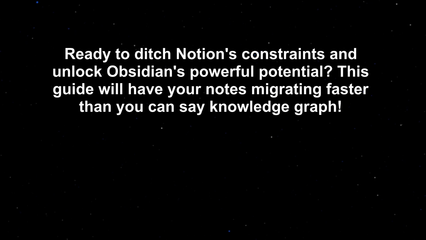Ready to ditch Notion's constraints and unlock Obsidian's powerful potential? This guide will have your notes migrating faster than you can say knowledge graph.